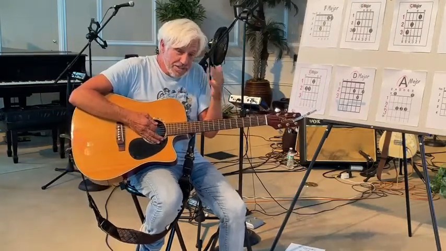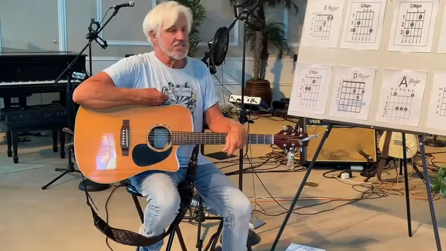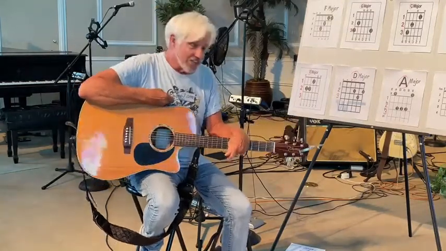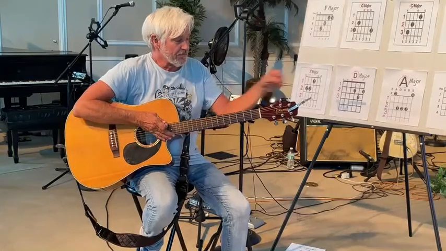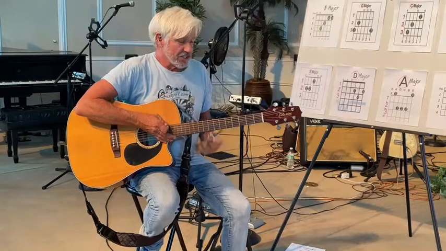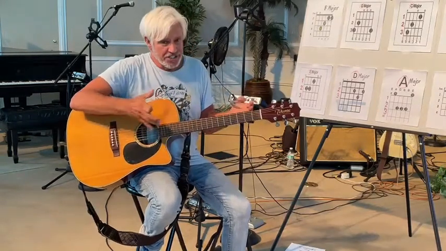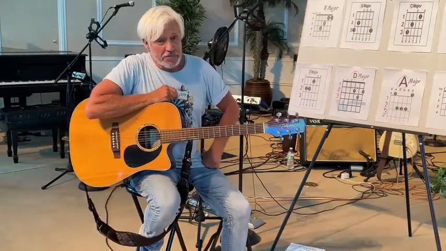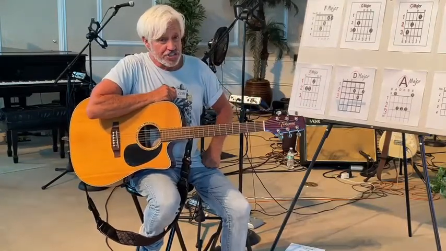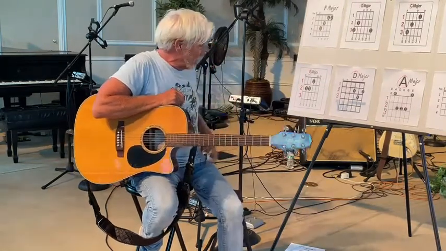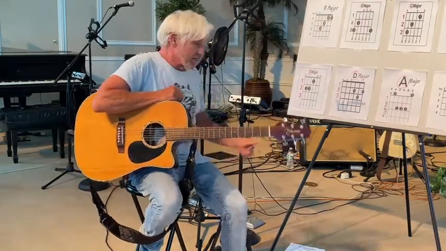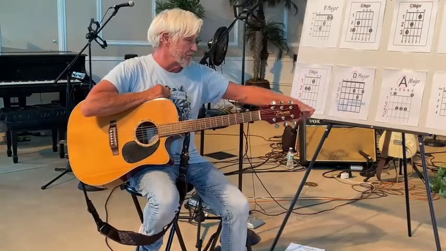So the different keys allow you to move your voice around, find the key that works with your voice, and you'll find that the guitar has so much expression. And that's what you're going to love about the guitar. You're not stuck with a guitar when you have a capo. The capo allows you to move around and really have fun with your instrument.